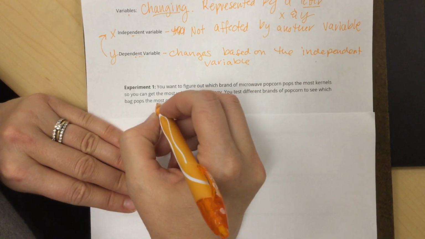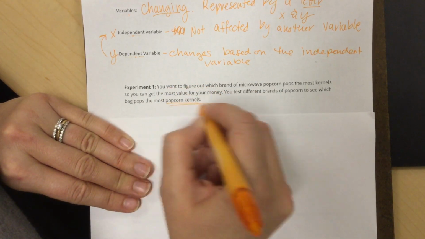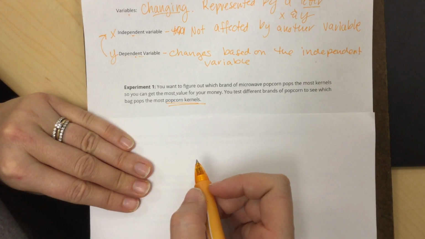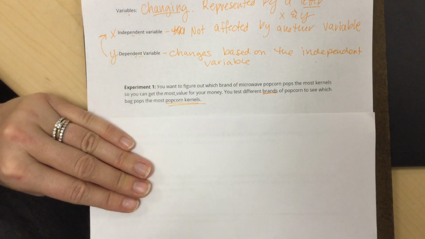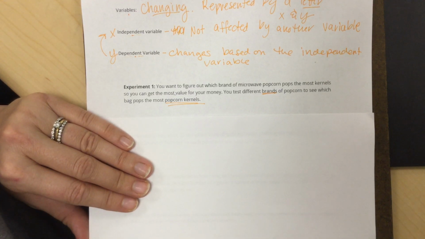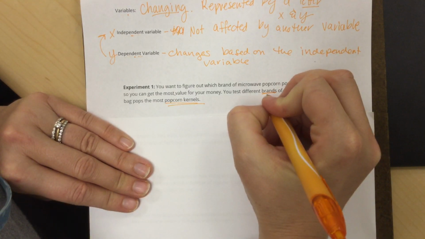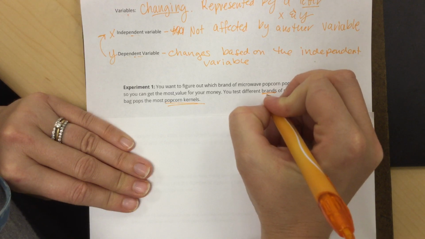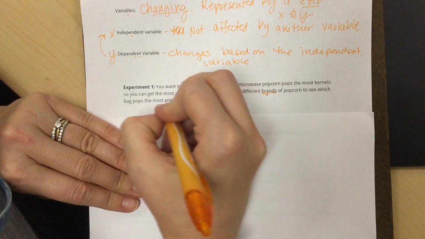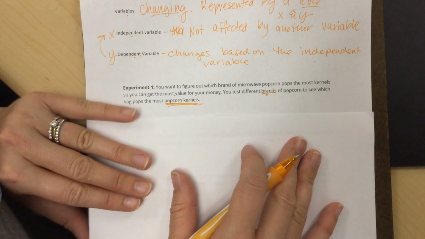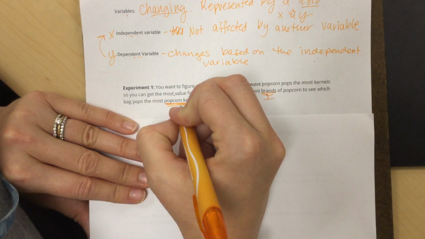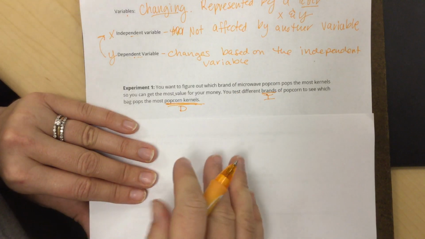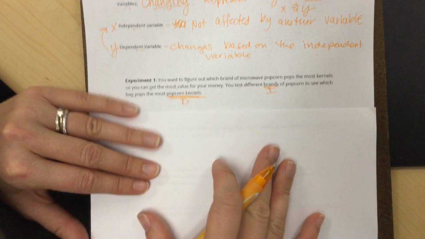I see the number of popcorn kernels, and I also see the brands. Okay, so what's happening here is I am changing the brands, and based on the brands, the number of popcorn kernels will change. So therefore, the brands is the independent variable, and the popcorn is the dependent variable.